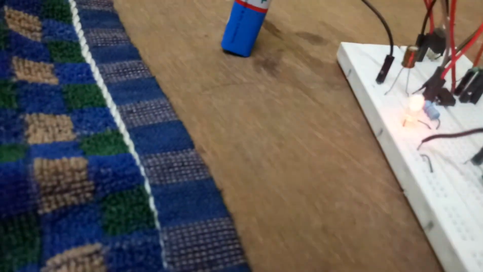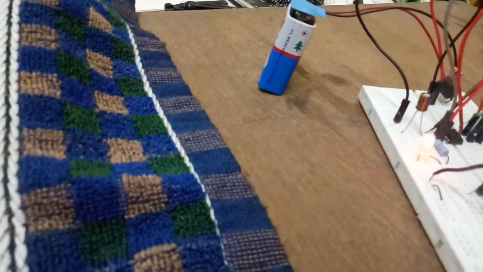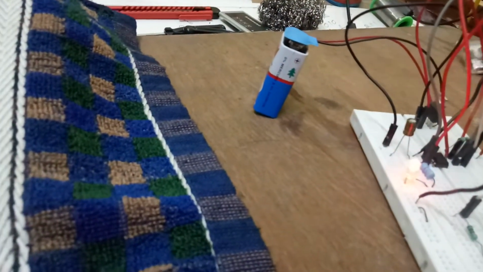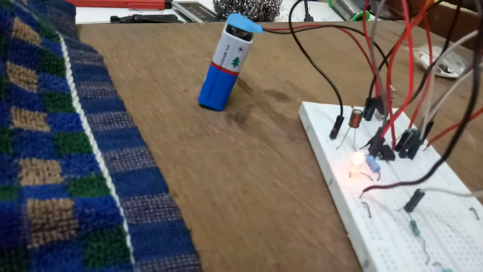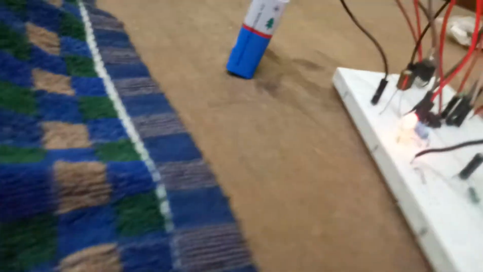Now we know that the duty cycle for this is not exactly 50%. You can never get the ratio of on time and off time to be 50%. It is not possible. So if we give it a larger value of capacitance, we can see that the on time is always greater than the off time. Like here I have a 100 microfarad capacitor, and if I put this on, you will be able to see this.